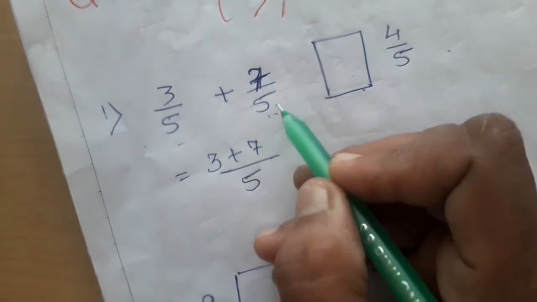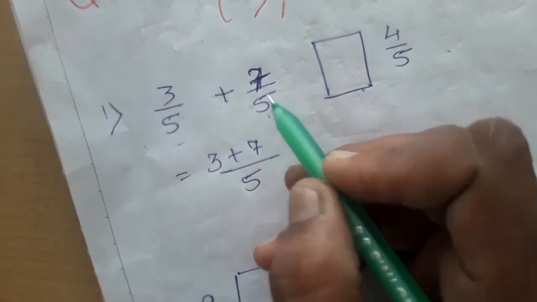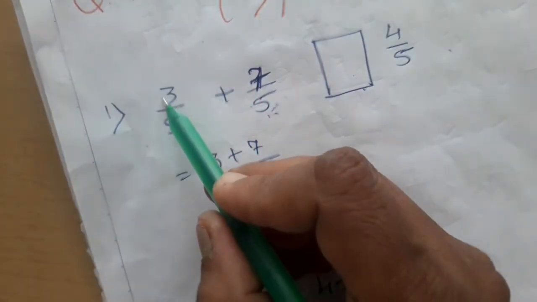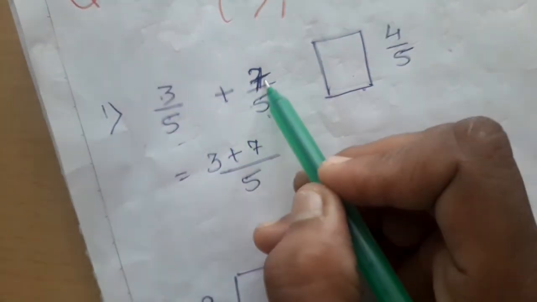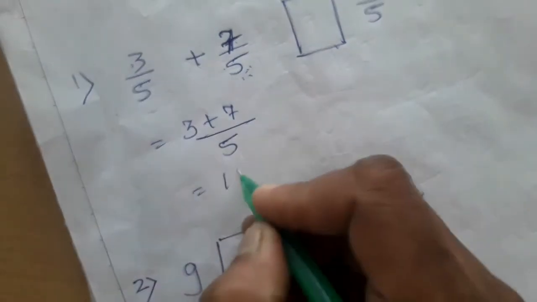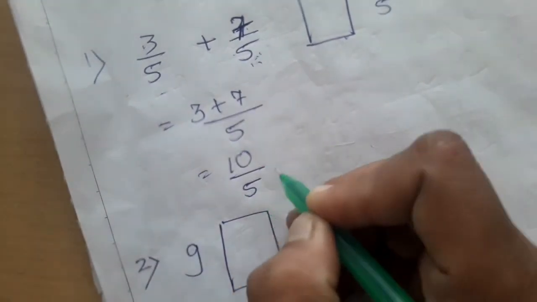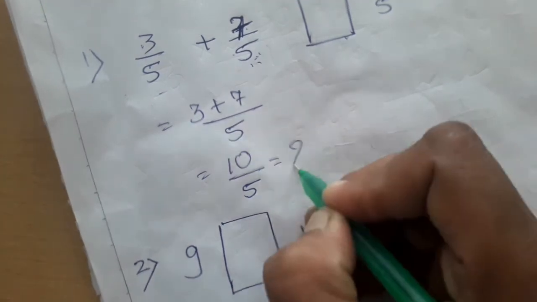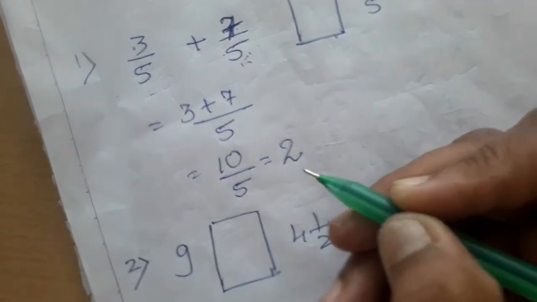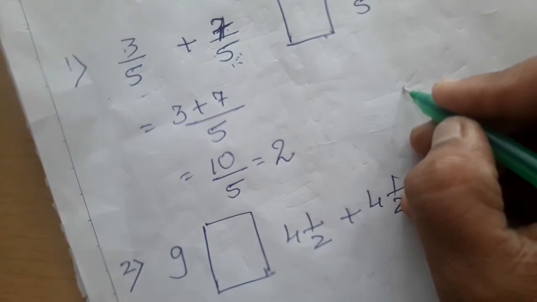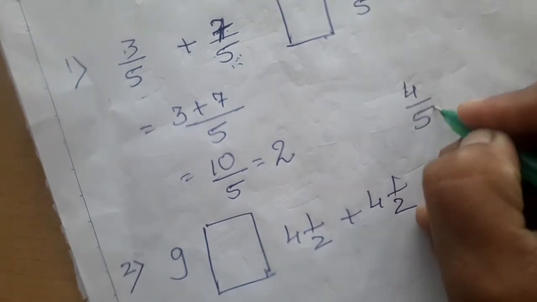Remember, you don't have to add the denominators. 5 plus 5 10 nahi karna hai. You have to just add the numerators. 3 plus 7, that comes to 10. So here you have 10 divided by 5, and you know that 5 2s are 10, so this becomes 2. And on the other side, that is the right hand side, you have 5.